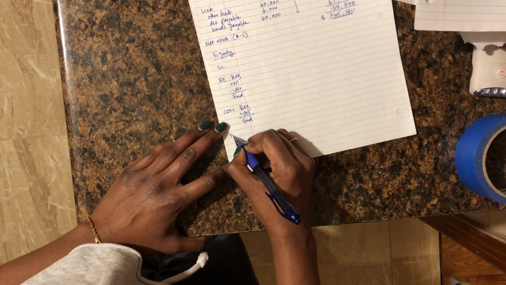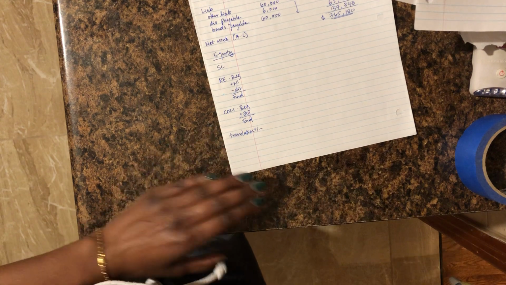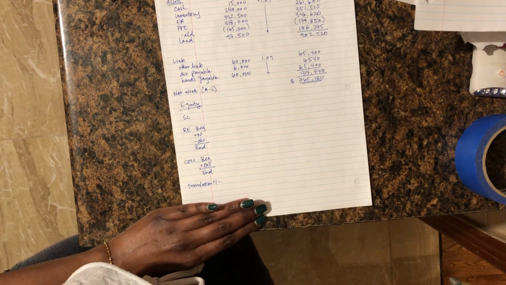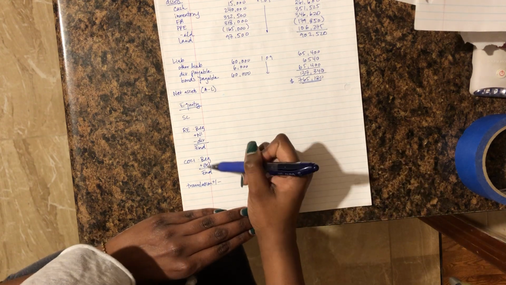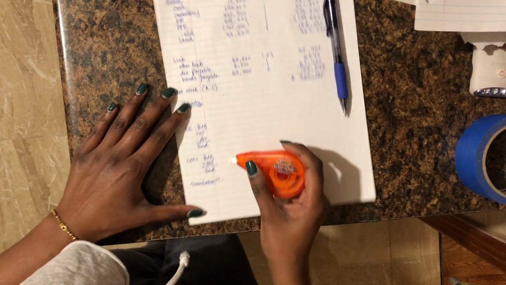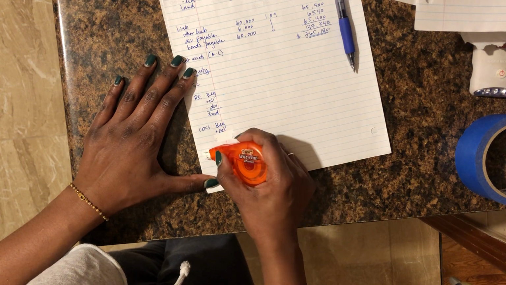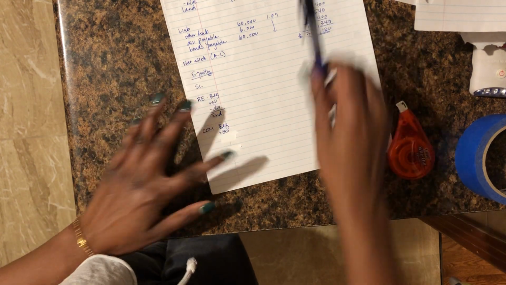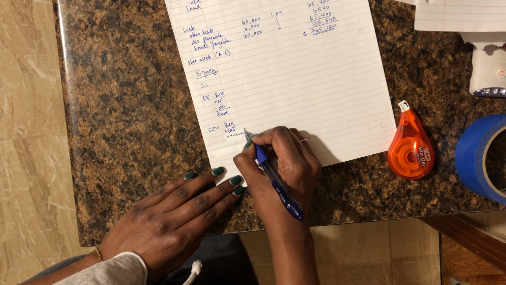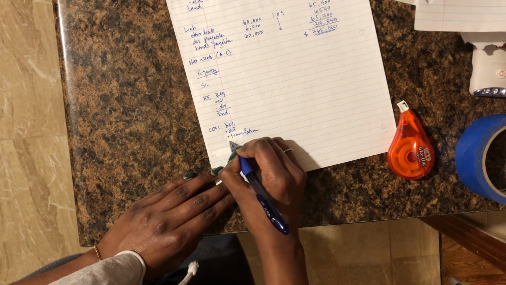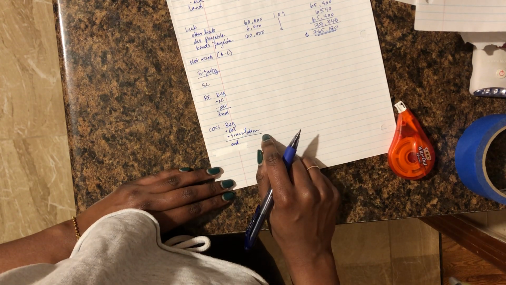translation. Now, one thing I want to point out is that, remember, under the current rate method, we said that our translation gain or loss sits in OCI. That's where it sits. Technically, what you could do, and I'll do it now just to show you, and what you should actually be doing, is putting your translation gain or loss in OCI, because that's where it goes under the current rate method.